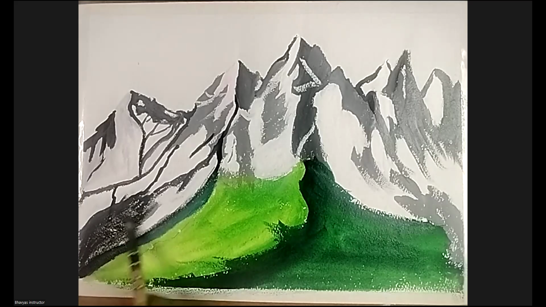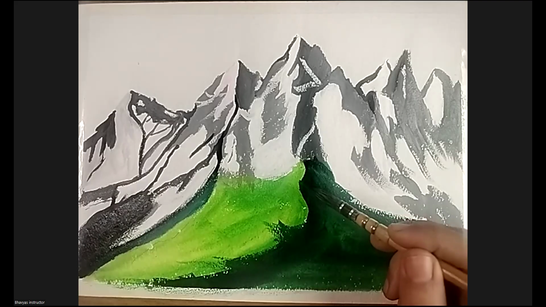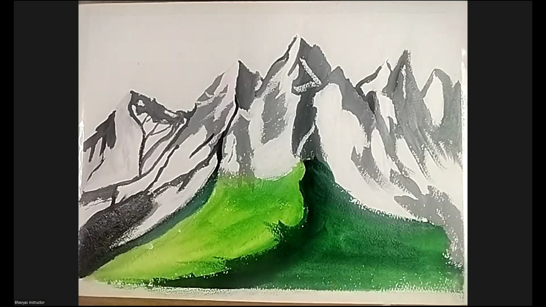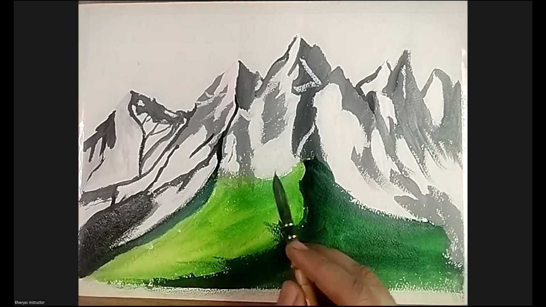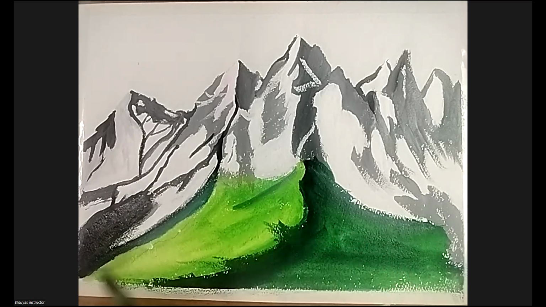Okay, so here I'll just make it a little more dark. So here the darker value is more, I feel. This part. Okay, so like this, you need to add. Now what I'll do, I'll add a little more dark here.